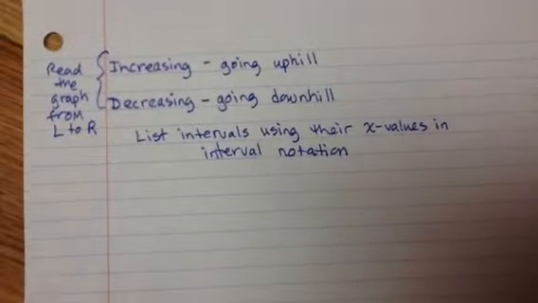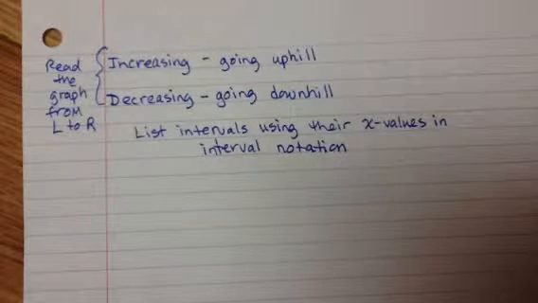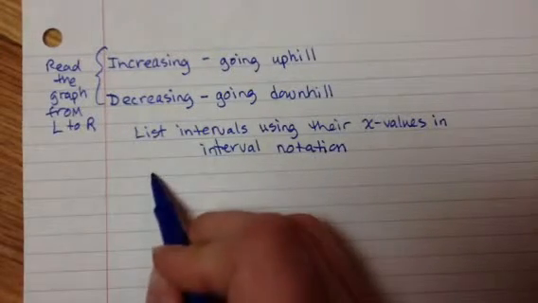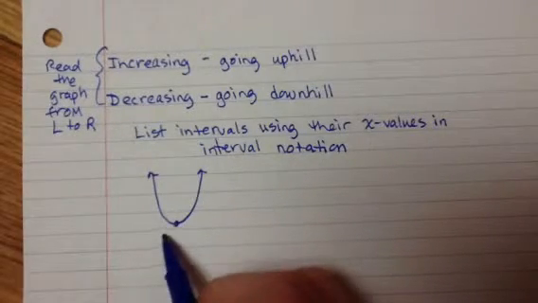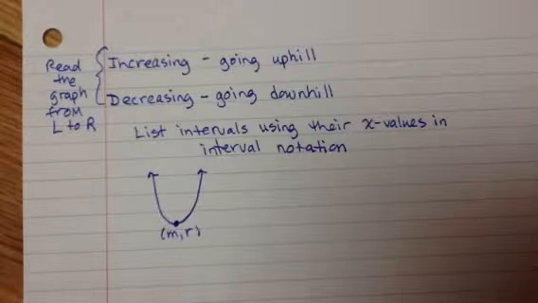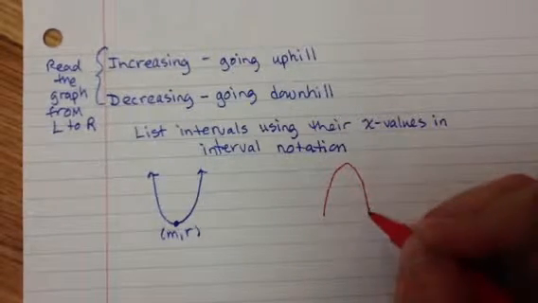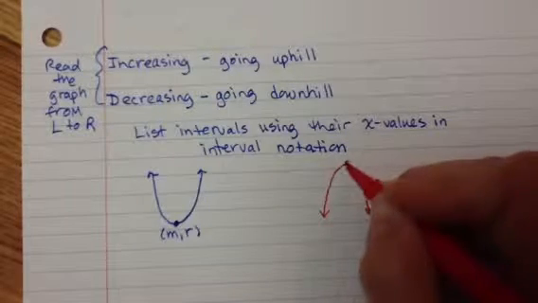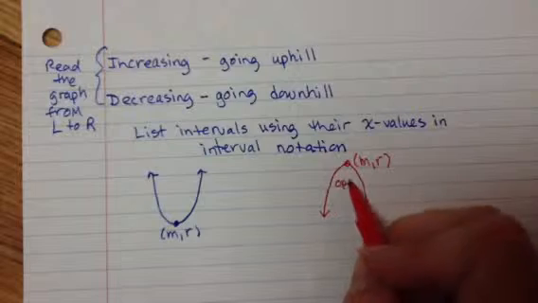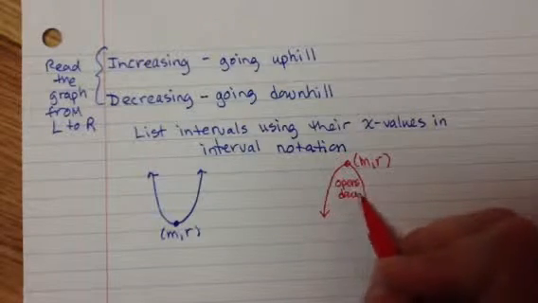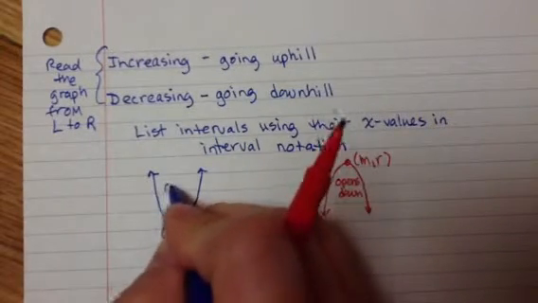Let's look at our opening up parabola and opening down parabola again. This one opens down, this one opens up.